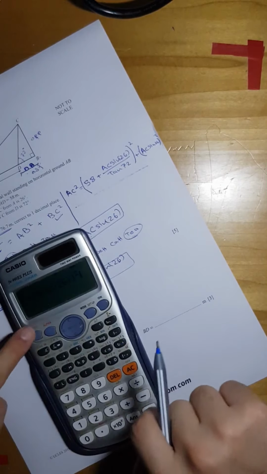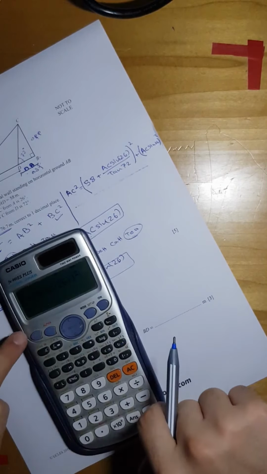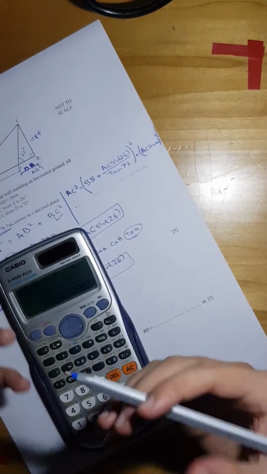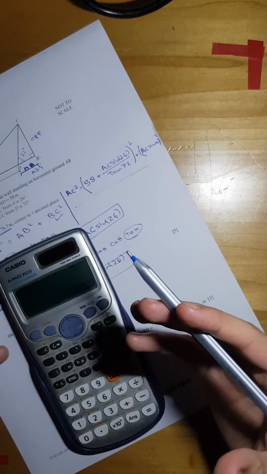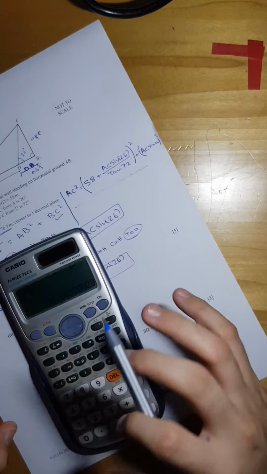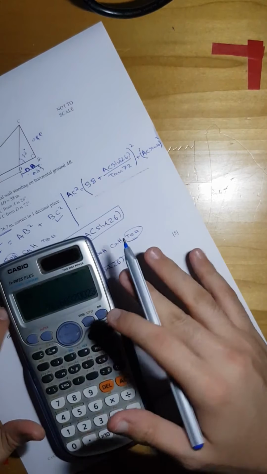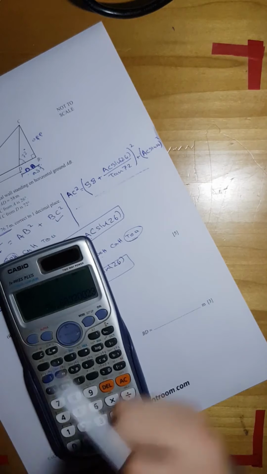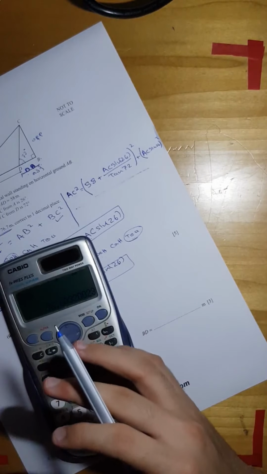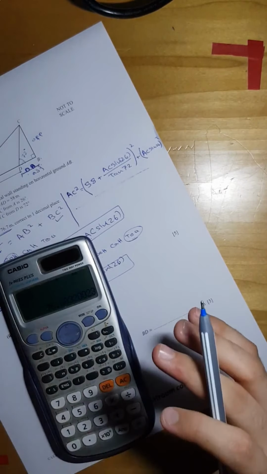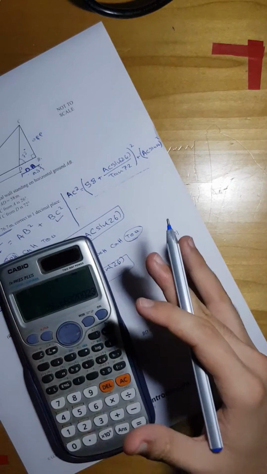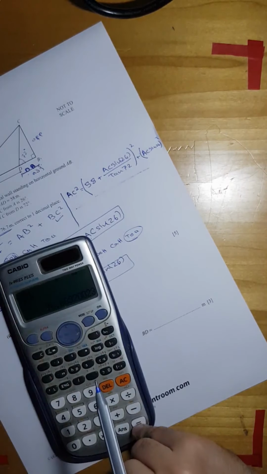Now what you're gonna do is shift solve, and you're gonna write a positive number like this, because anything that's squared will give you two values, positive and negative. But in this case, we're gonna assume that the value that's going to come is positive, so we're gonna ignore the negative value and use the positive value. That's why we're writing a positive number, so the calculator considers the positive side of the numbers, not the negative side. And we're gonna hit equal.